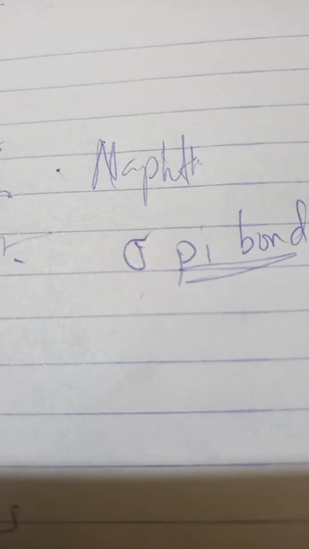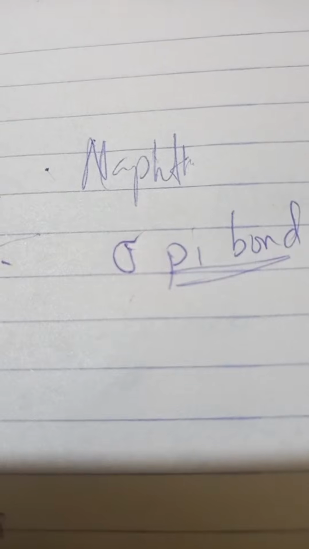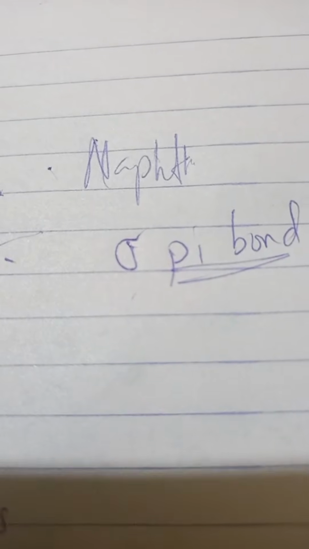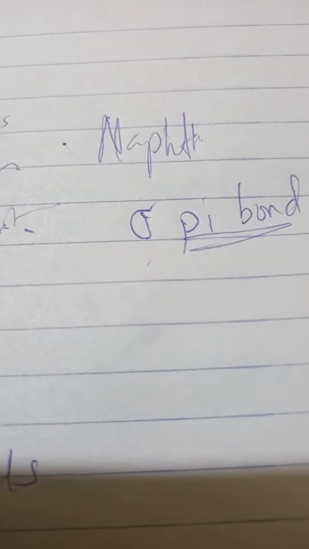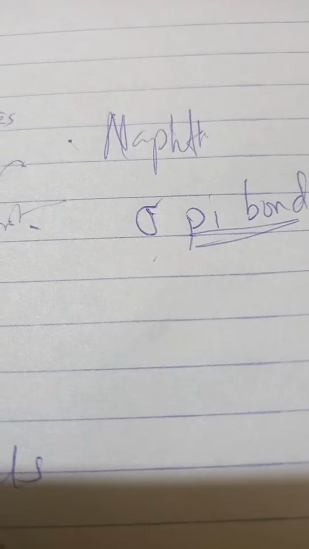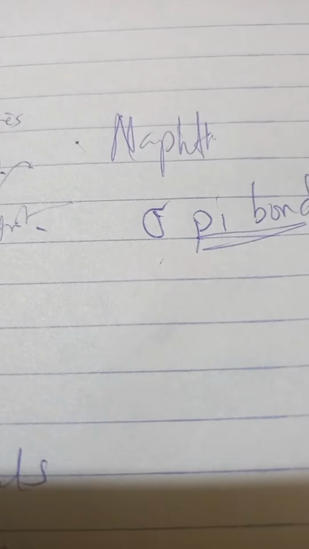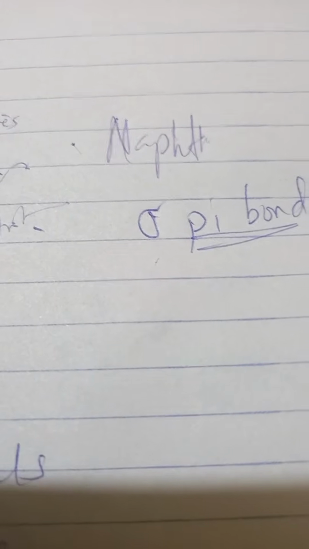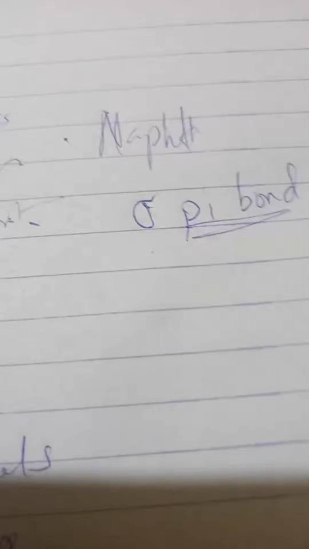What's the question? Okay, substitution reaction. Yes, it can be used to make detergent. There is a benzene derivative that's used for making detergent.